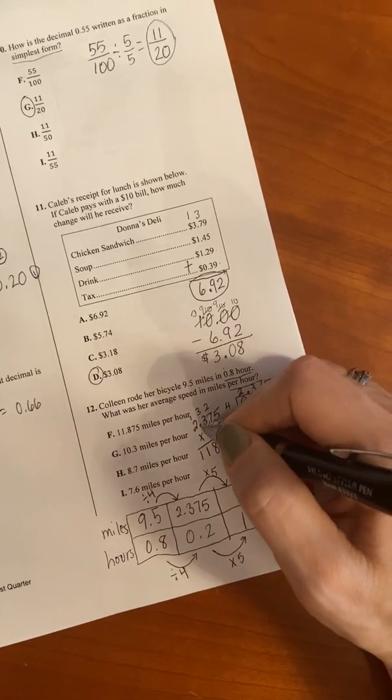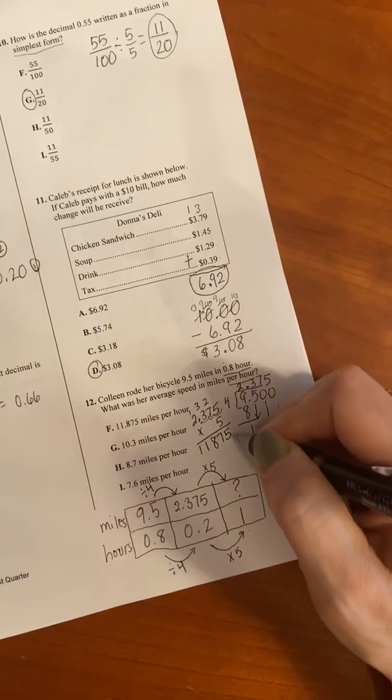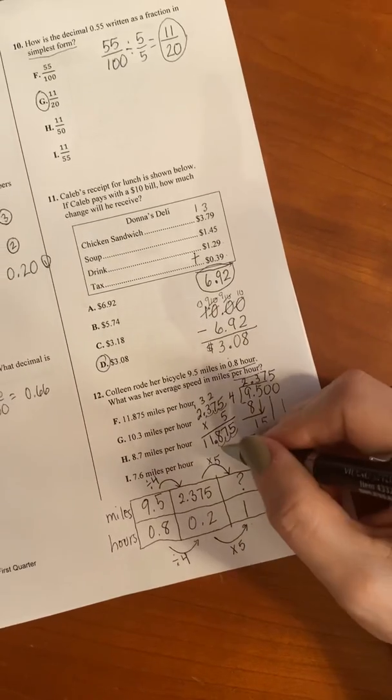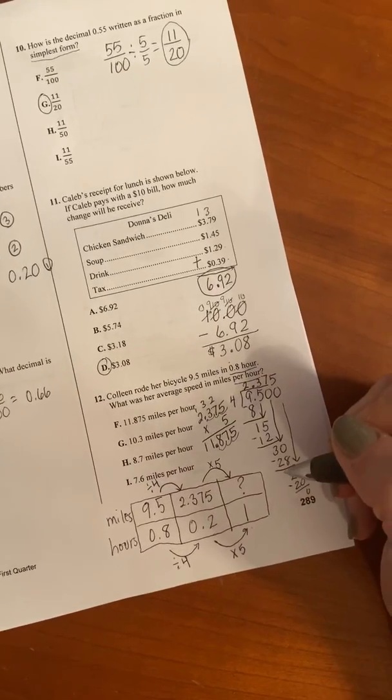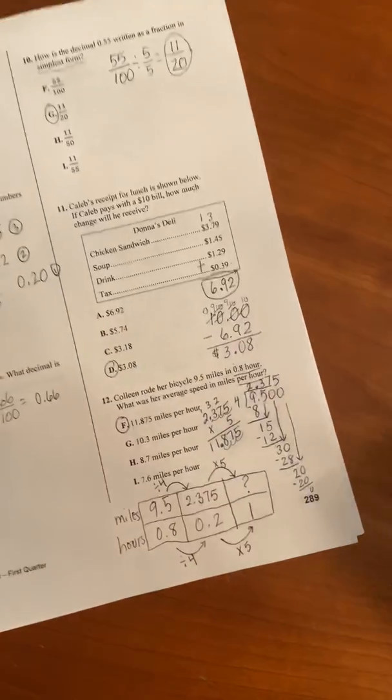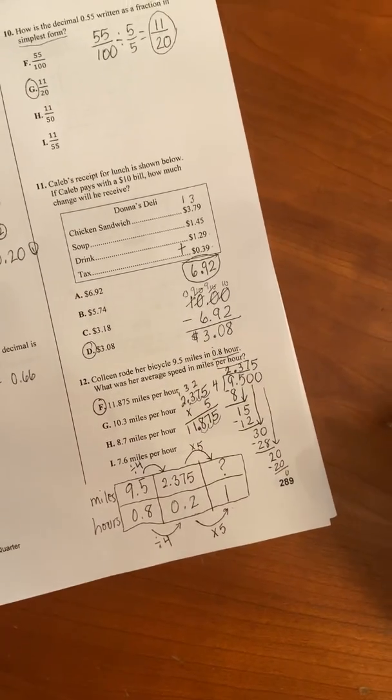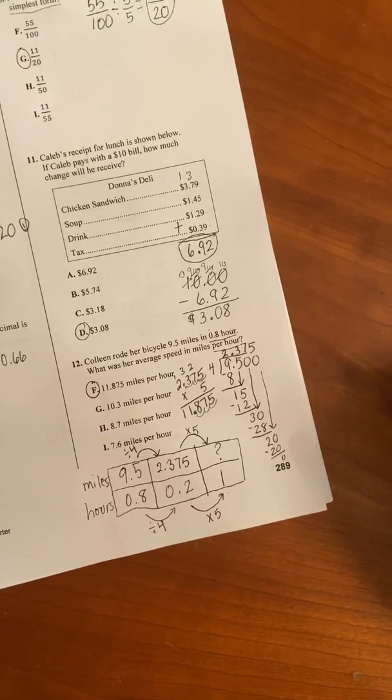So 1, 2, 3 places from the right. So do the same in the answer. 1, 2, 3. So 11.875. So Colleen was riding 11.875 miles per hour.